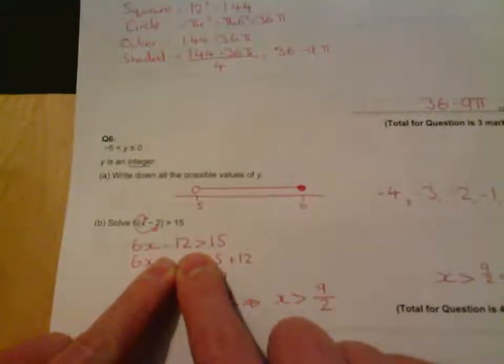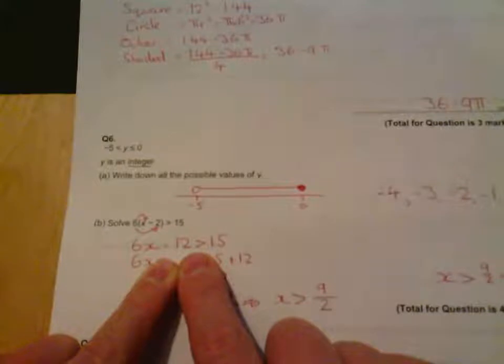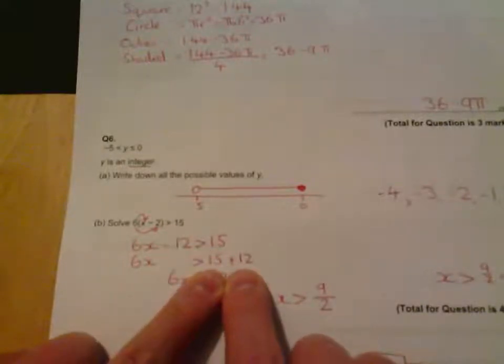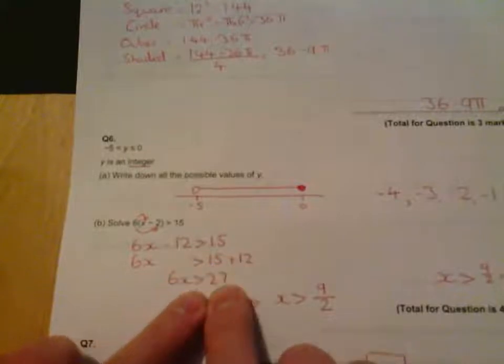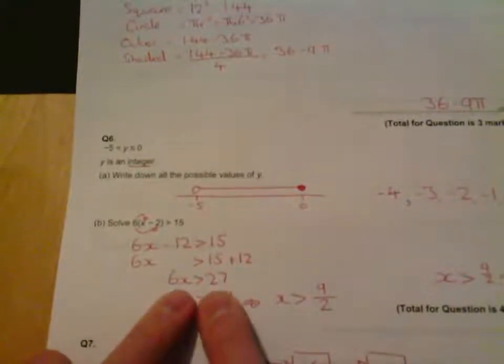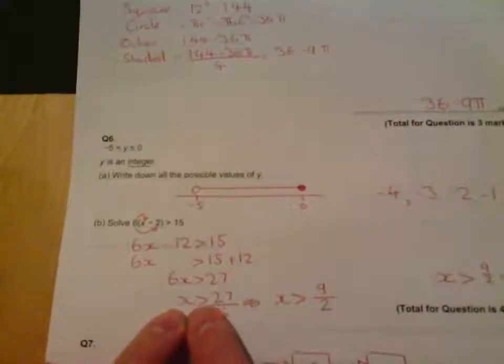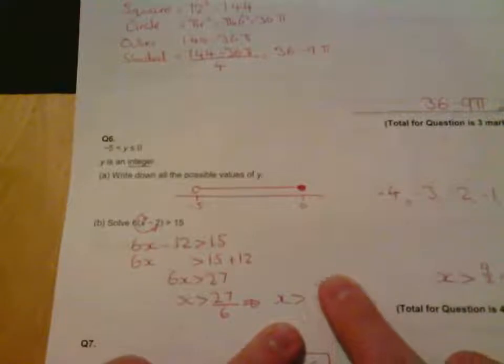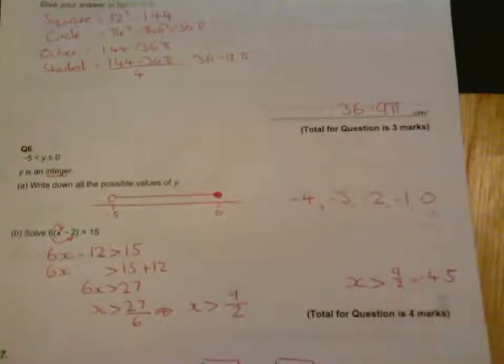Well, to keep everything balanced, just like when it's an equal sign with an inequality, I've got to do the same to both sides. So I added 12 to both sides. 15 plus 12 gives me 27. And therefore, if I'm wanting a single x rather than 6x, I need to divide by 6. So 27 over 6, which simplifies down to 9 over 2. It would be acceptable to write 4.5 as well. Okay, so x is greater than 4.5.